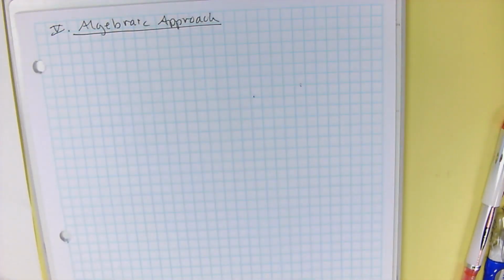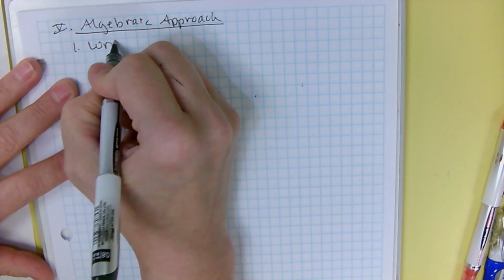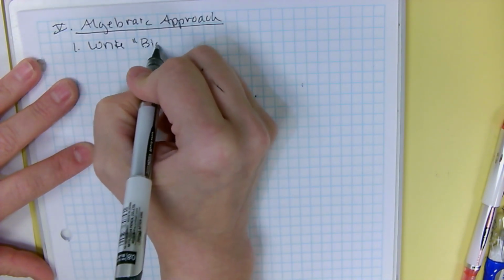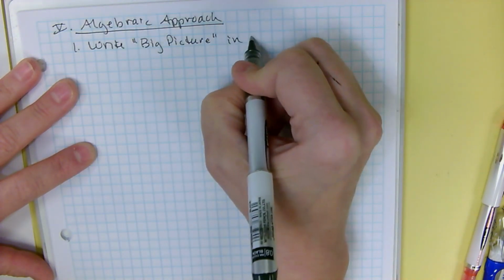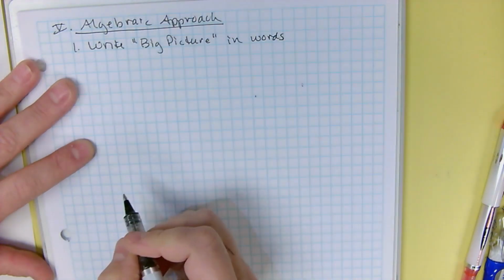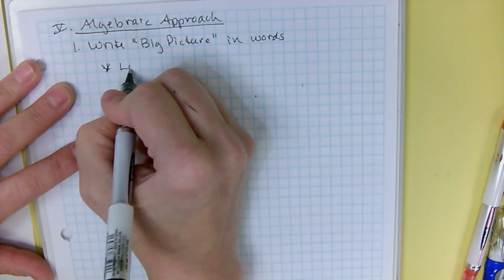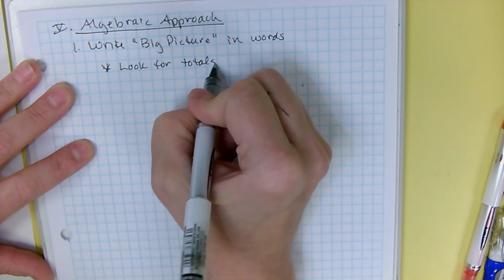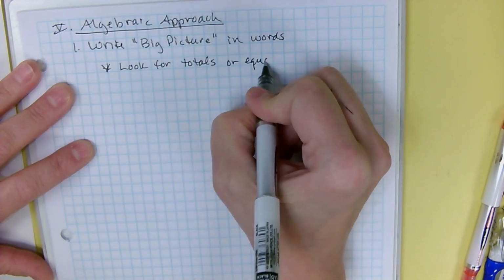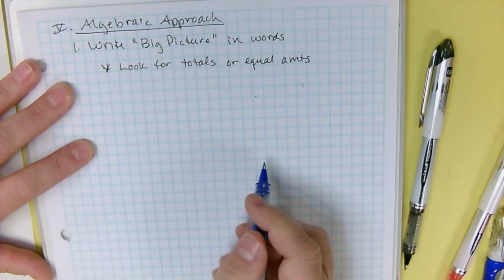But first, how do you attack a big picture question? Okay, so number 1, you want to write the big picture. What's the big equation you're going to go for in words? And you're going to look for totals or equal amounts because that will tell you how to put it together.